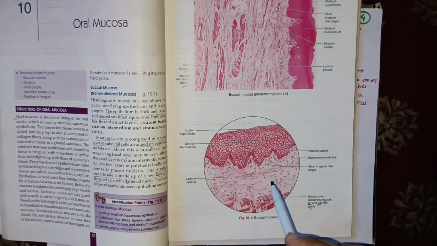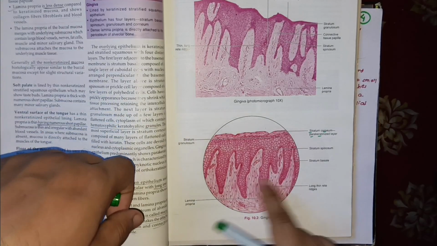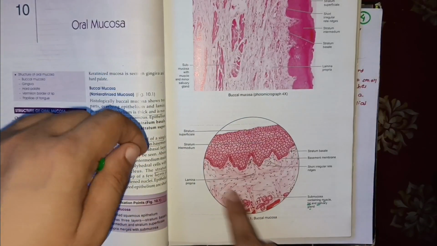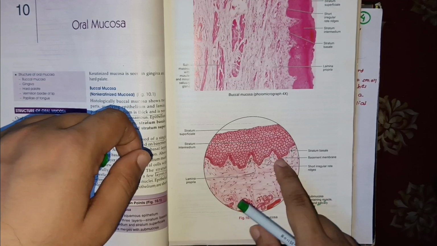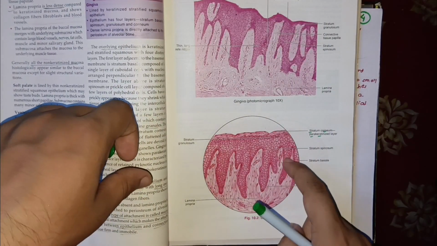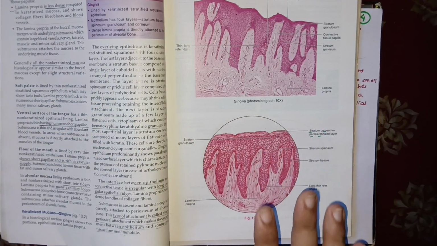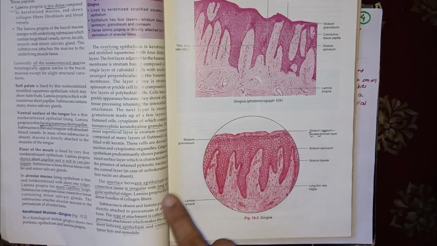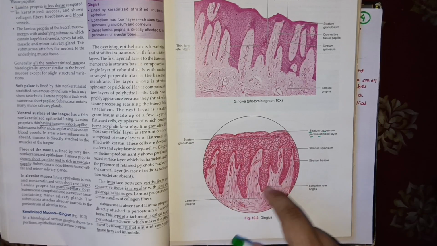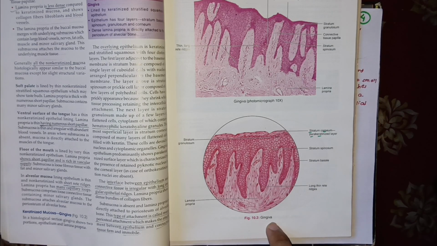This is a non-keratinized type, and here this is a keratinized type. You can see the difference: the epithelial ridges are quite flat here, but here they are like cylinders, like fingers, just like villi in the intestine. So you can see finger-like projections here. This is the keratinized epithelium of the gingiva, and we can see long thin rete ridges here.